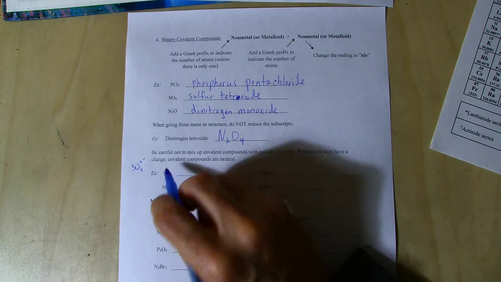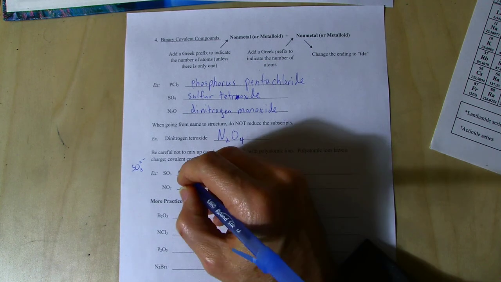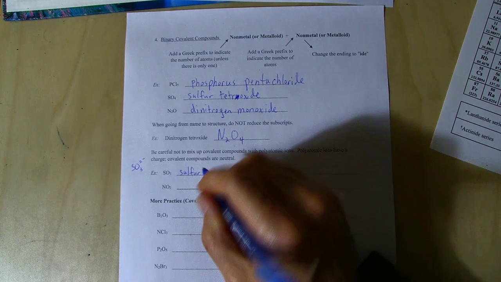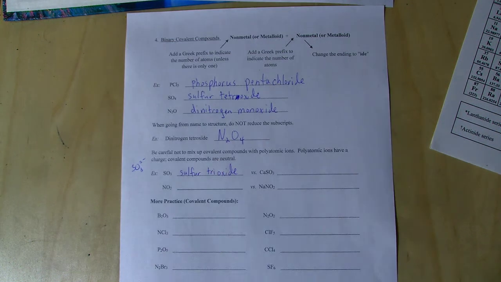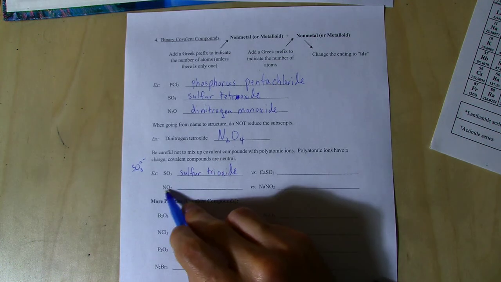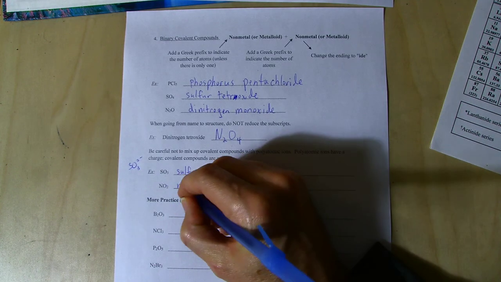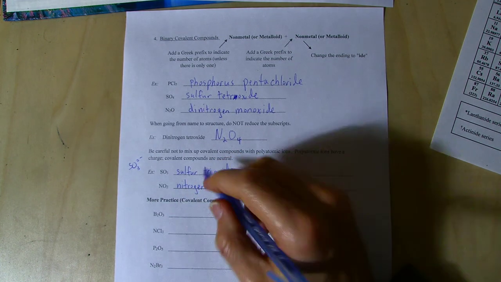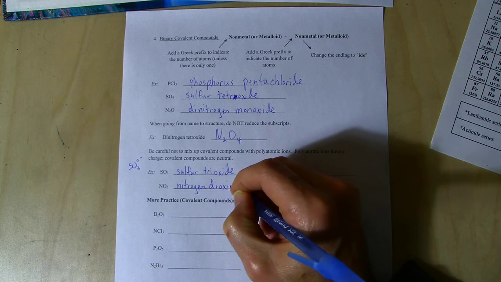So you would write it as such. You only have one sulfur, so it's just sulfur. 3 oxygens, so that's going to be tri for the 3, and oxide. So sulfur trioxide. Again, no charge, so this is not nitrite. It is going to be nitrogen, no prefix because you only have one, and then we have 2 oxygens, so dioxide.